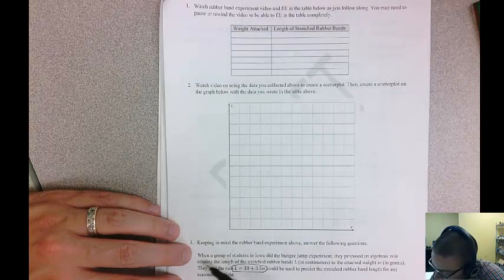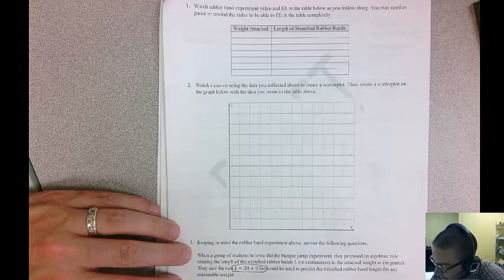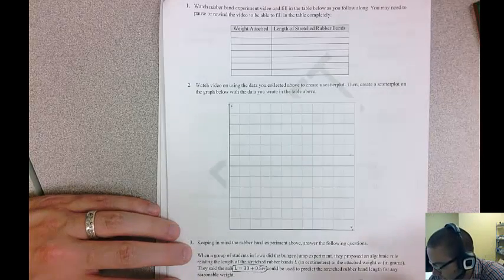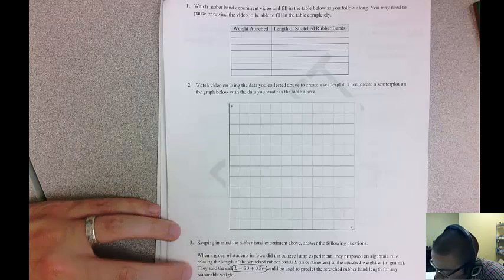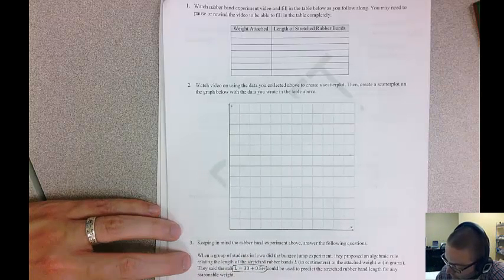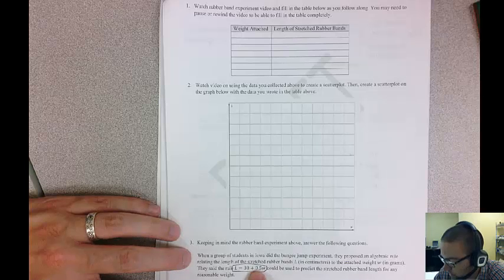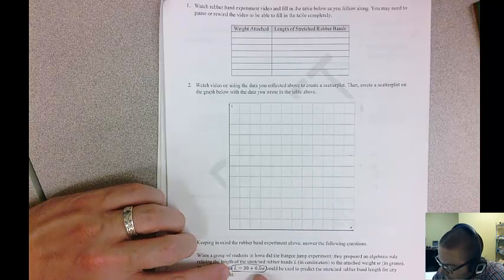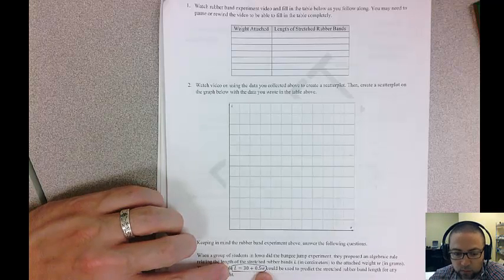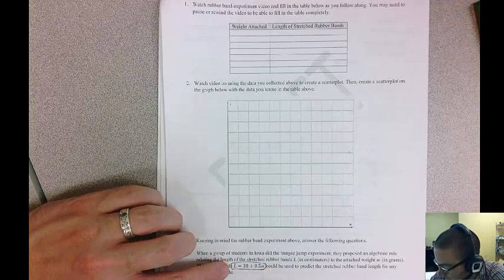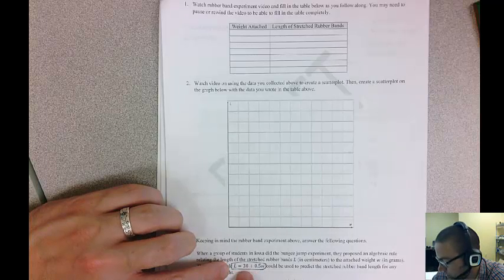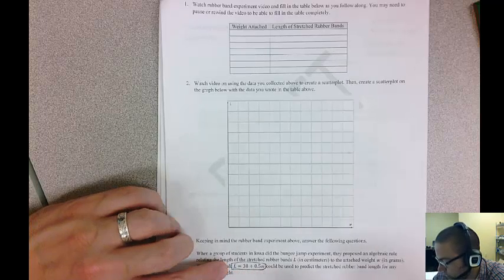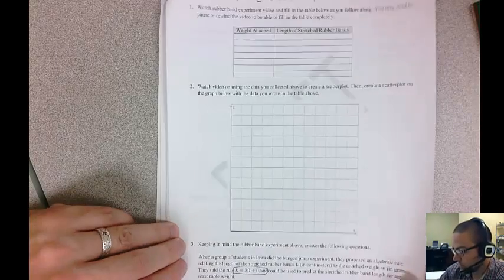Number 3, keeping in mind the rubber band experiment above, answer the following questions. We're going to get into this question here, where a group of students in Iowa do the same bungee jump experiment, but they came up with this rule for the length of the rubber band in centimeters compared to the weight in grams that was added to that rubber band. They came up with length is equal to 30 plus 0.5 times the weight in grams.